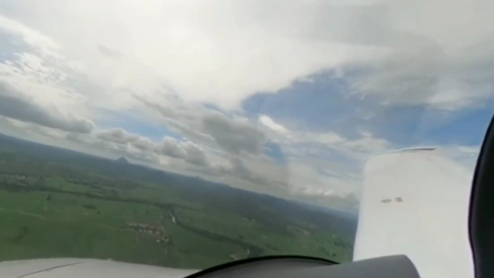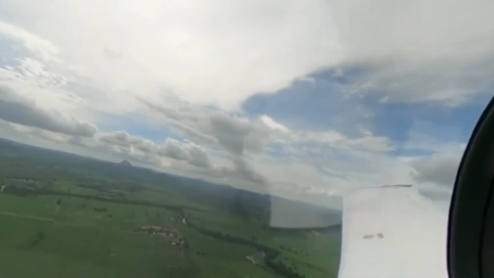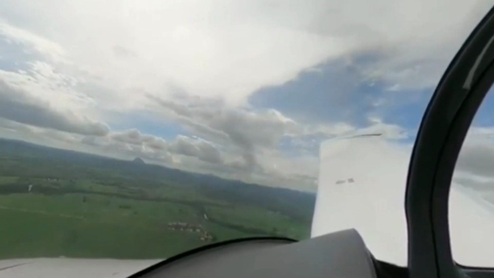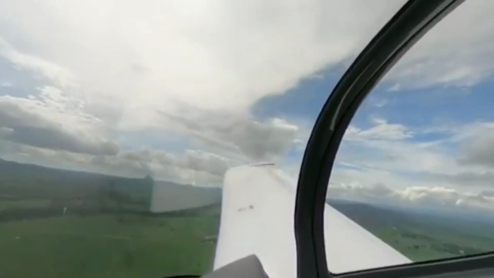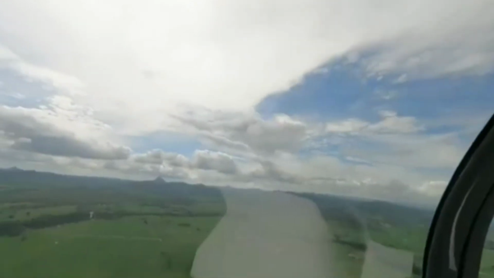Altitude and speed control. In a single-engine failure, the aircraft may need to adjust altitude and speed. A simulator should reflect adjustments in flight dynamics when pilots try to maintain altitude or achieve a safe glide slope.